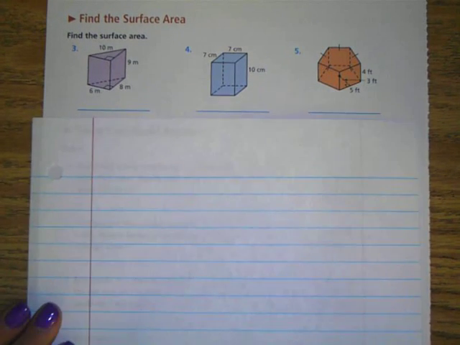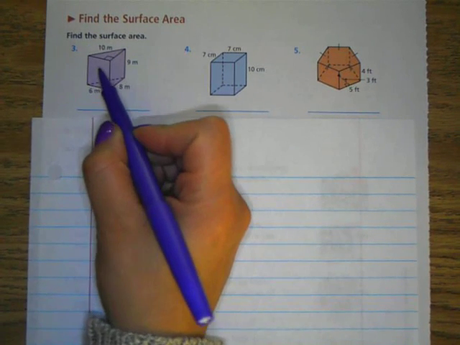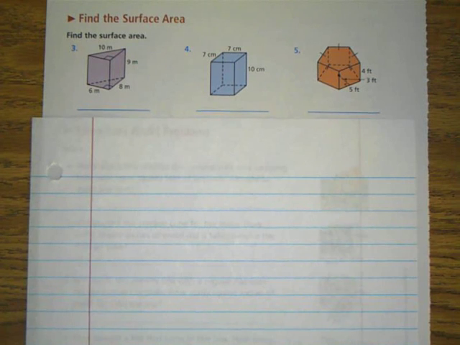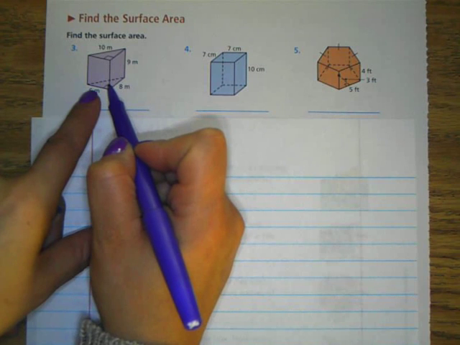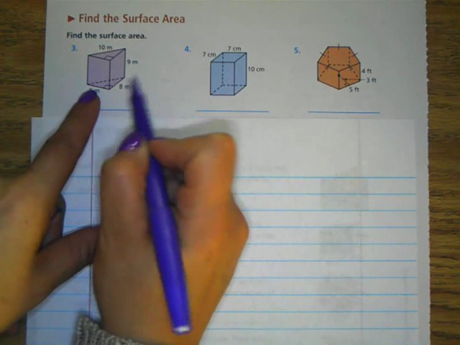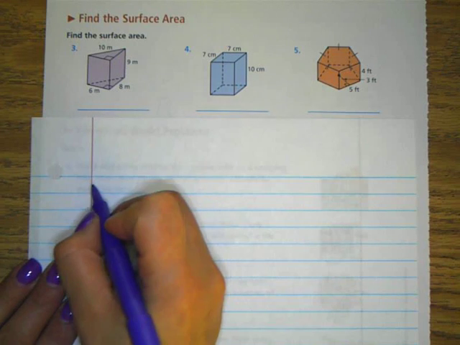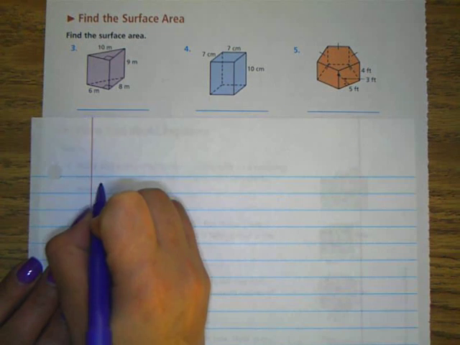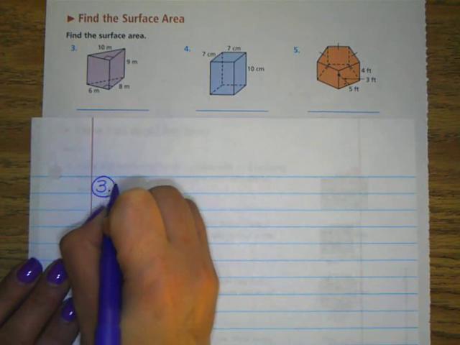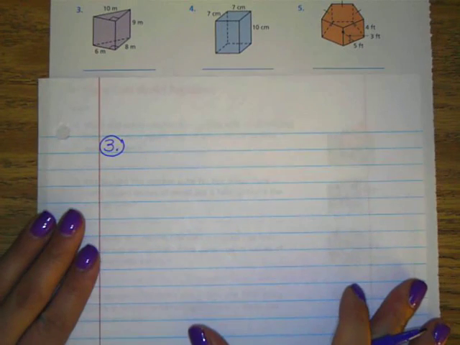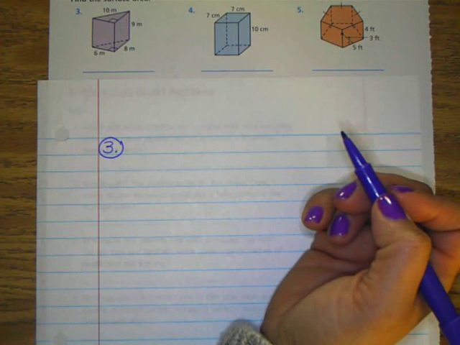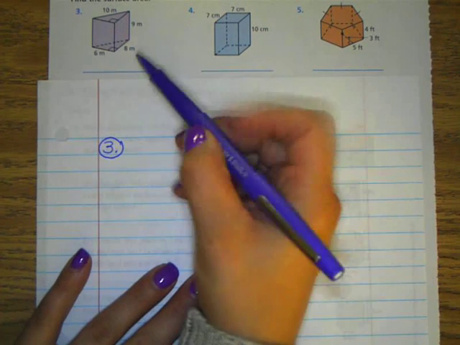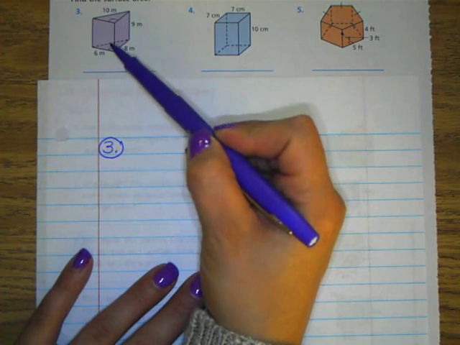So 152, we're starting with problem 3. So using our steps, the first thing I need to do is to draw a net for my prism. So on my paper and on your paper, go ahead, put number 3 and circle it. And then I'm going to sketch the net.